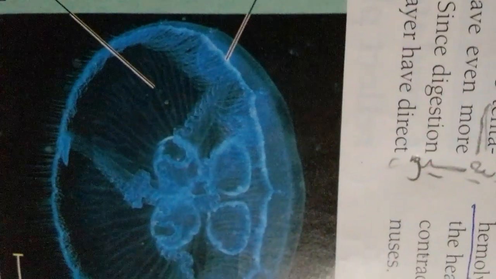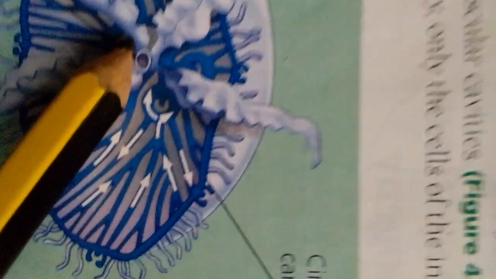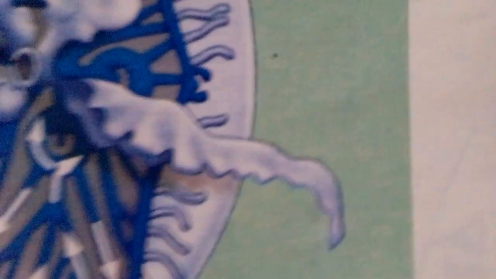Circular canal and radial canal. Mouth. This is the mouth inside. Notice that. Closer look.